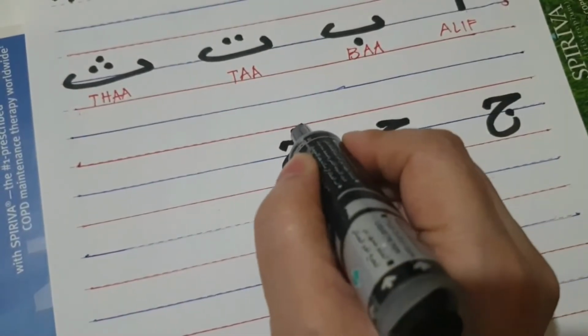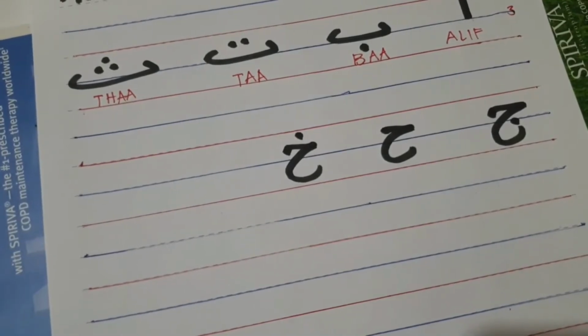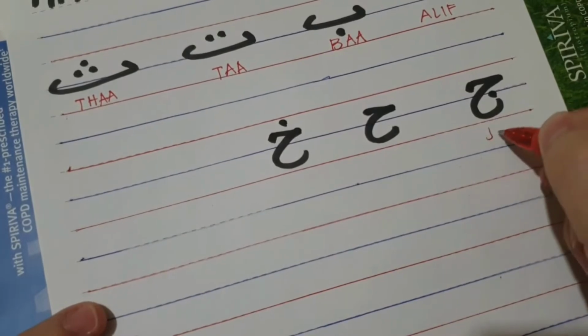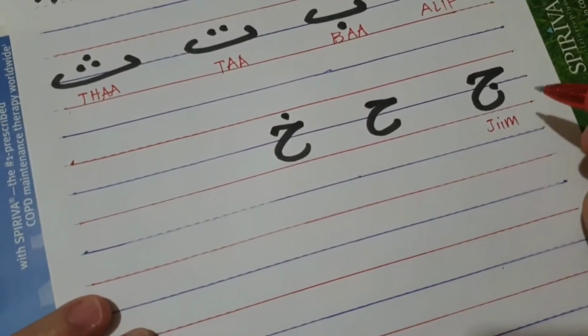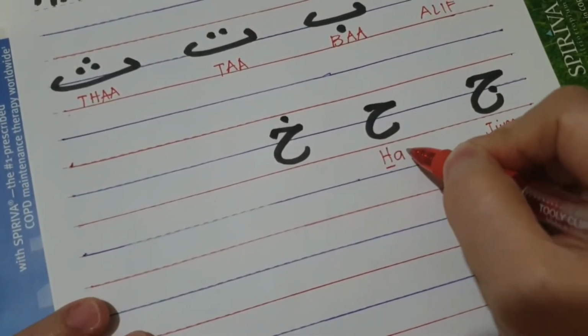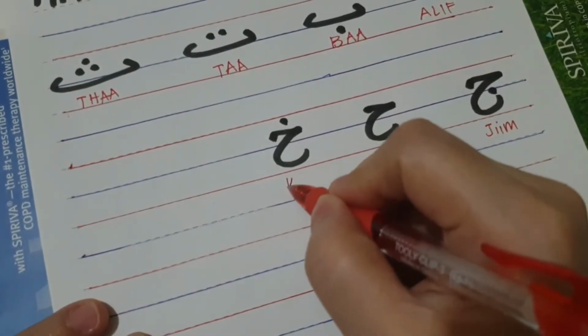Then the letter kha, and the dot is on top. Let's write them in transliteration. This is jim, ha with an air, kha.